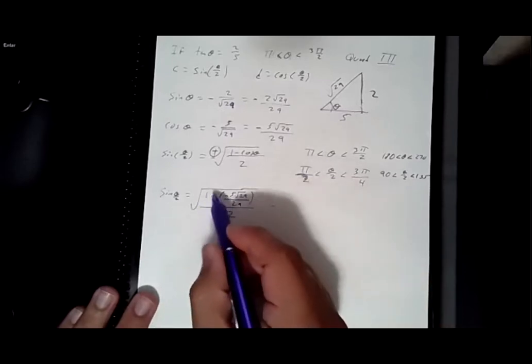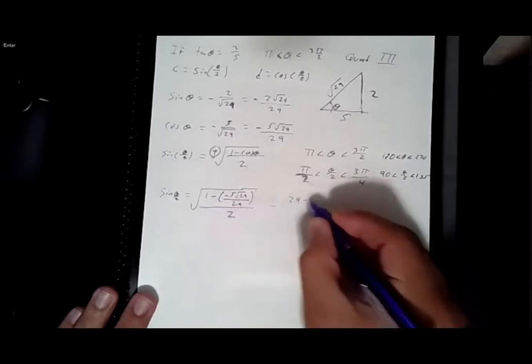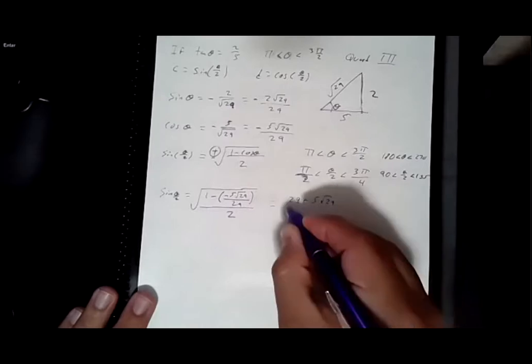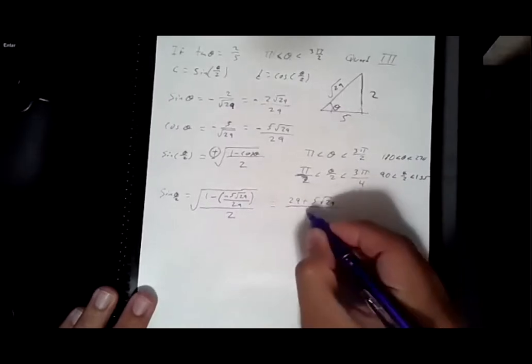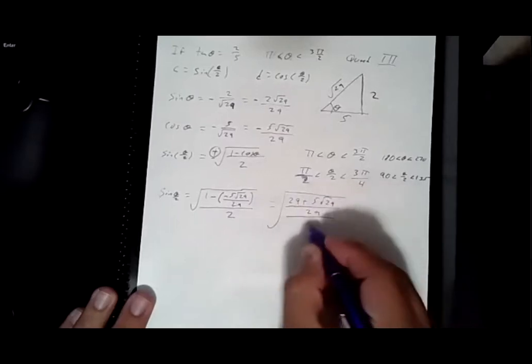Change this to a common denominator, so that'll be 29 plus 5 root 29 over 29. All this is square rooted. There's still a 2 down here, so you multiply 29 times 2. What's that going to be? 58. Yes. Okay, so we'll have a 58 at the bottom.